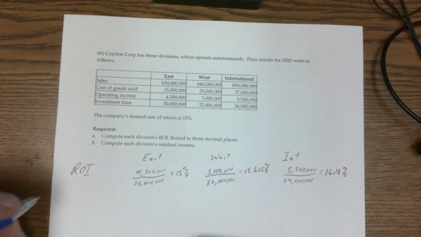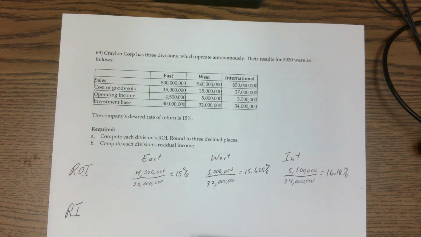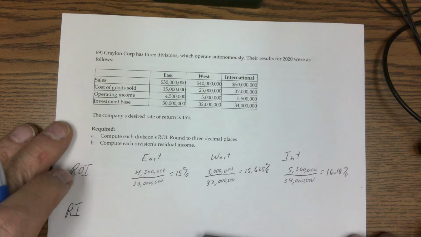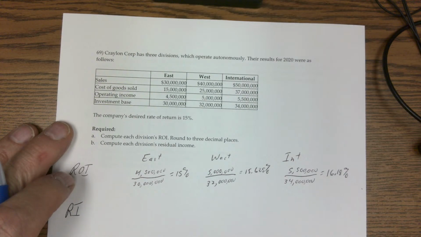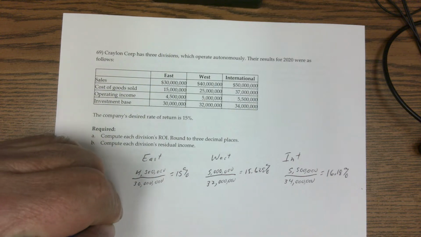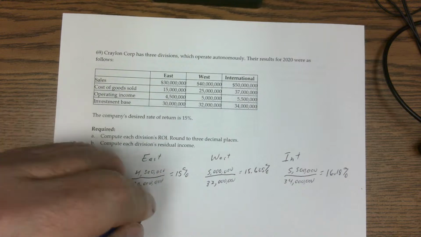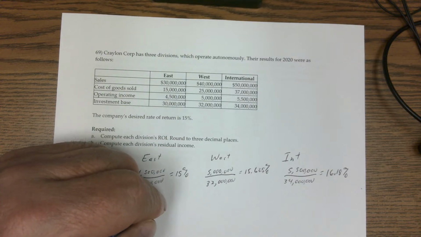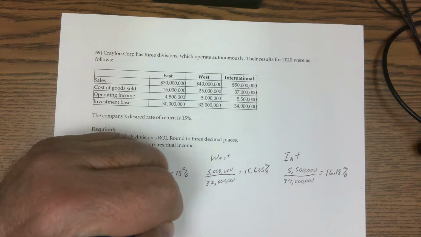Okay, then we get the residual income on that. The residual income is going to be the operating income, 4,500,000, minus the 30 million times 15%.